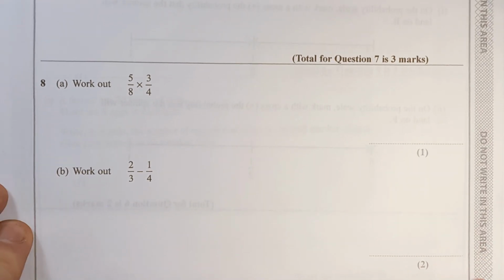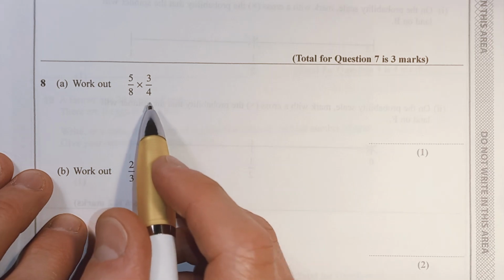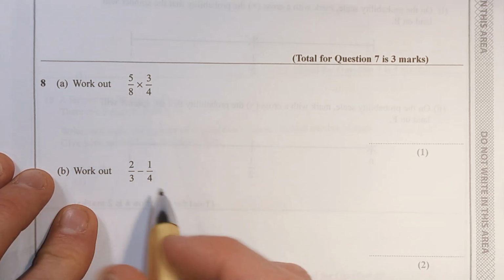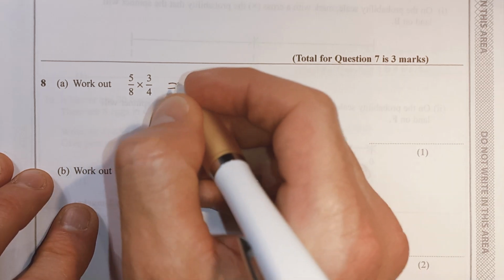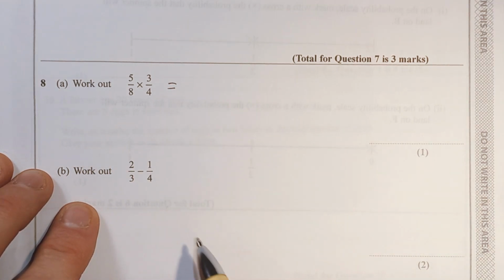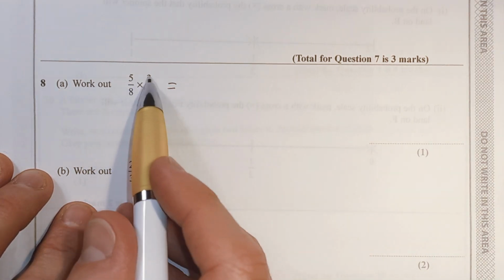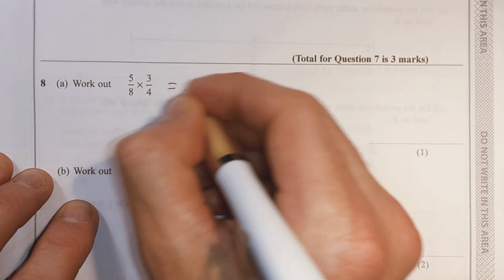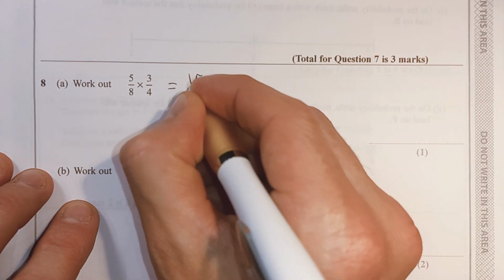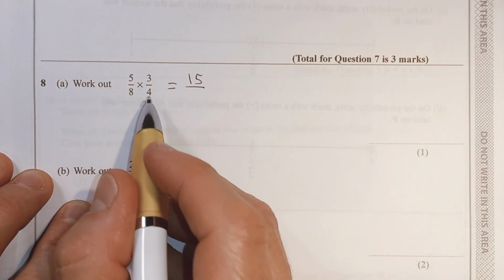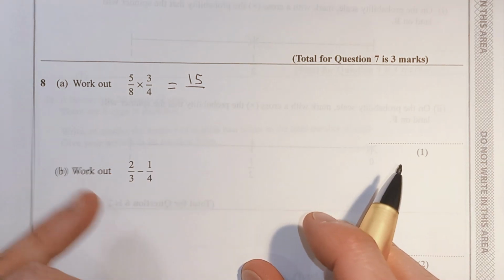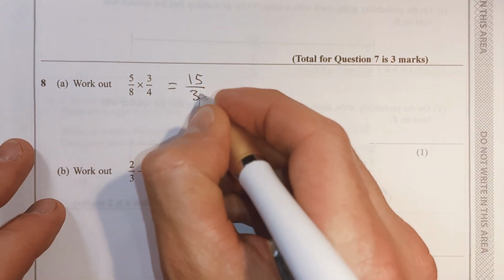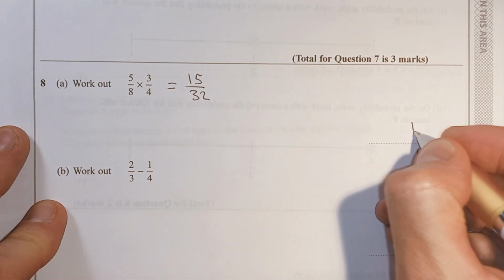Okay, question 8. Work out 5/8 times 3/4. So because it's times, people often think this is more complicated, but actually times with fractions is very straightforward. We multiply the top, so 5 3s or 3 5s, 5, 10, 15, and multiply the bottom. So 4 8s, 8, 16, 24, 32. And we can write that over here.